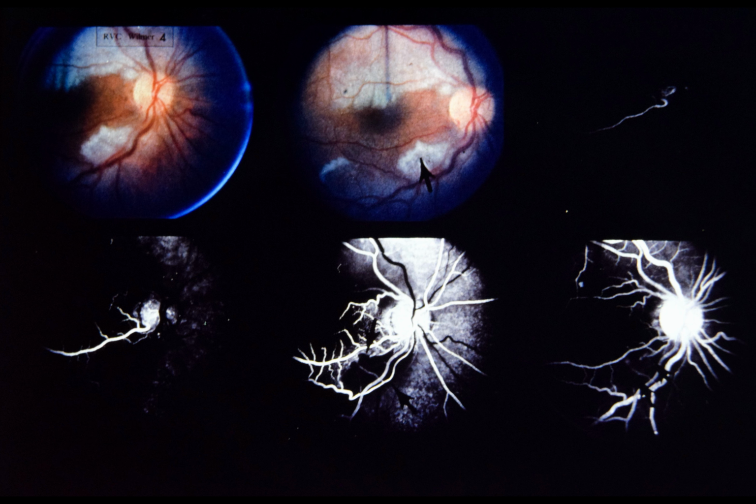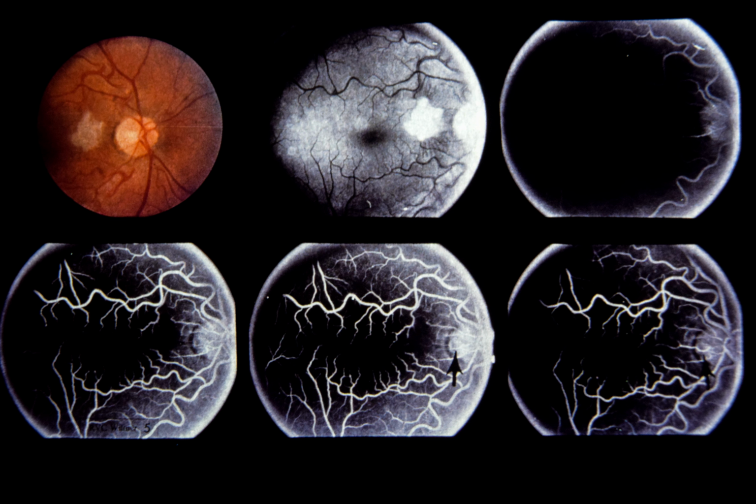Slide 5. Cilio-retinal artery occlusion. This 52-year-old white male noted sudden loss of vision in the right eye. Visual acuity was 20/400. Upper left, note large cotton wool spot in papillomacular bundle. Photograph upper center is taken in red-free light.